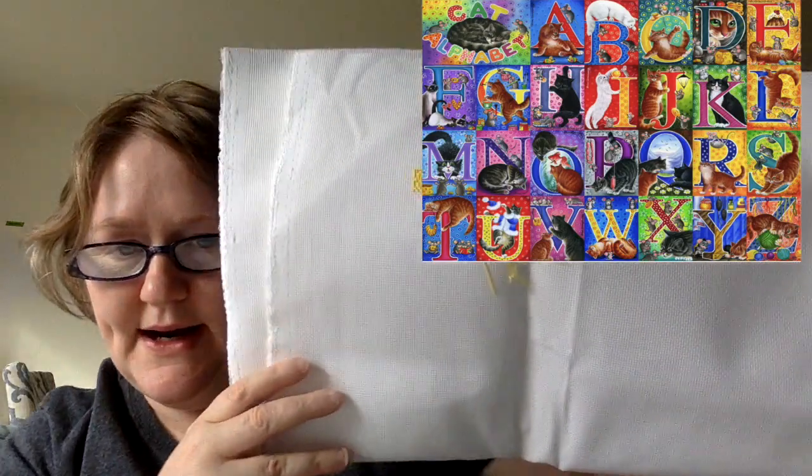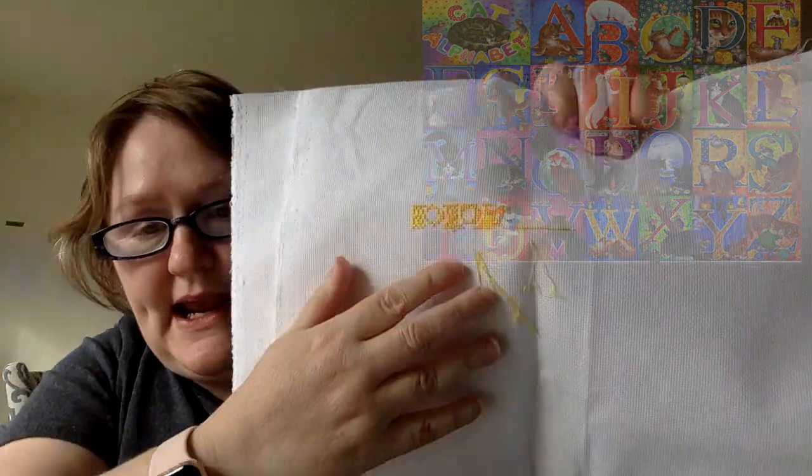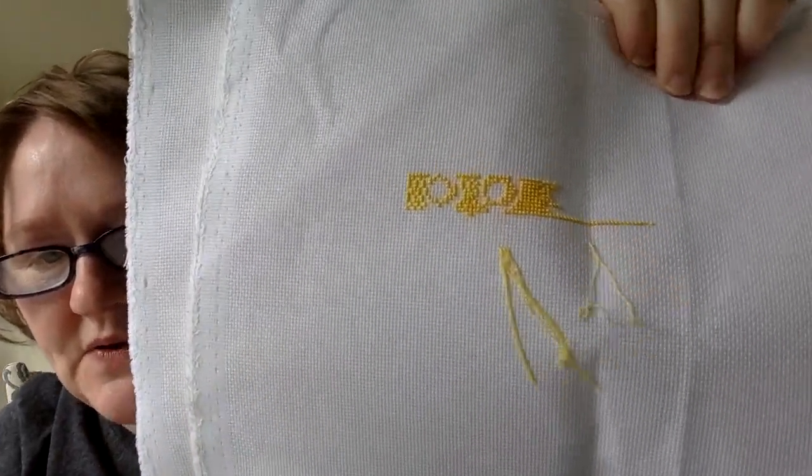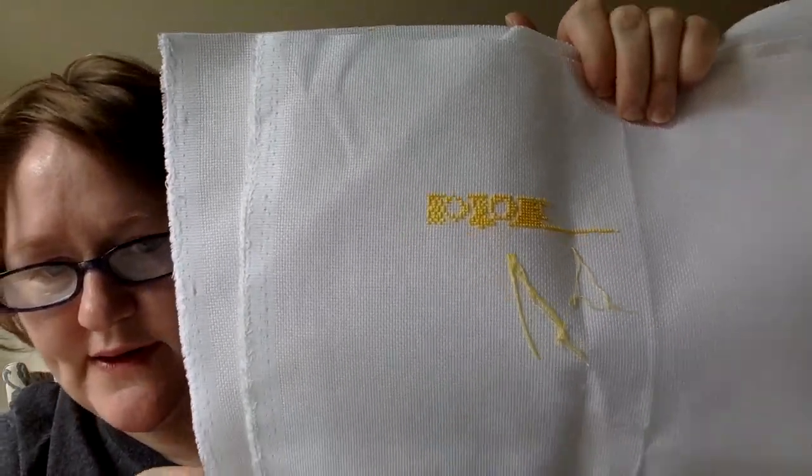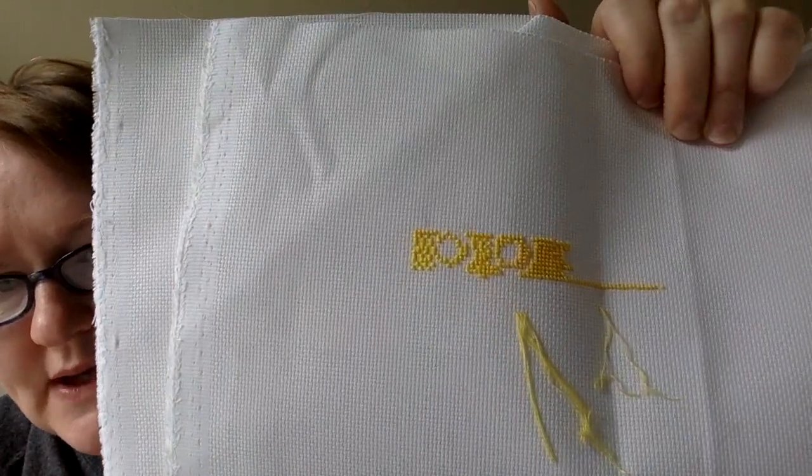I started Cat Alphabet, which is completely influenced by Stitching Mommy Sarah, who started it a little while ago. It's charted by Haid. The artist is named Irina Garmashova. And this is how far I got. You can see some threads hanging out here. There are two colors in there, though you can't really tell.